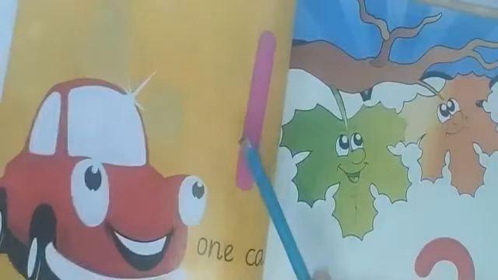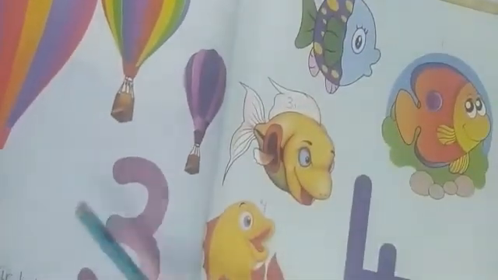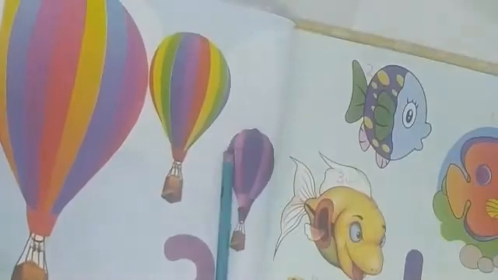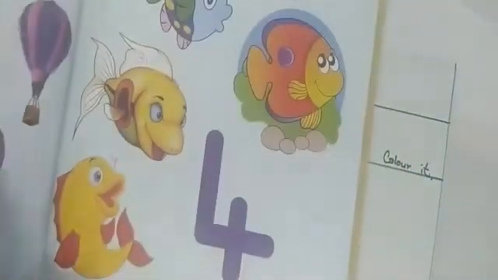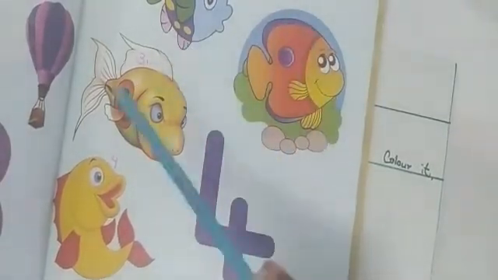Okay, so first we revise digits. We revise digits one by one. So digit is this one, and one card. The next one is two leaves. Okay, and digit is this, three, and these are three hot air balloons. Okay, and the last one is four. Yes, four. How many fishes are there? Four fishes. One, two, three, four.